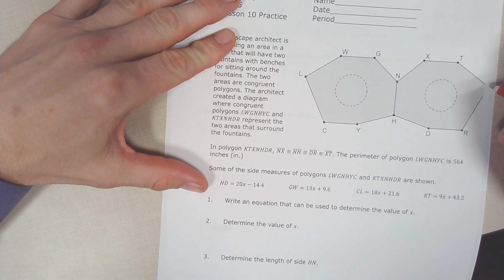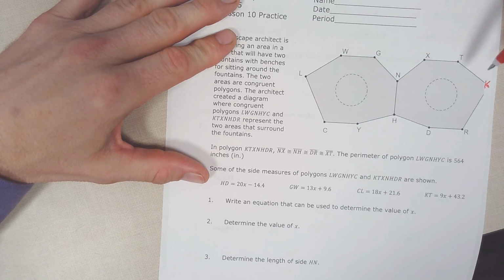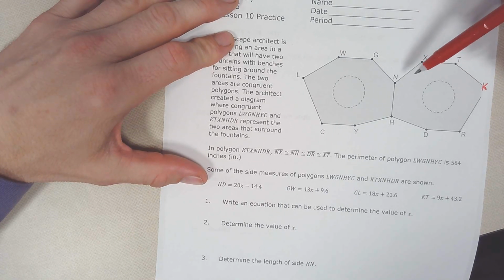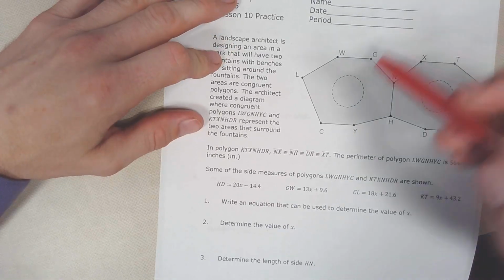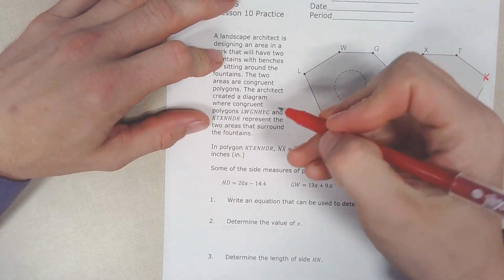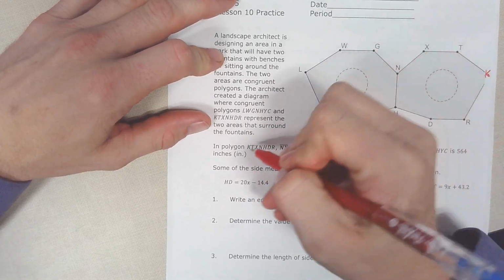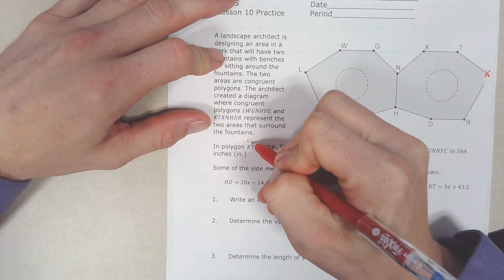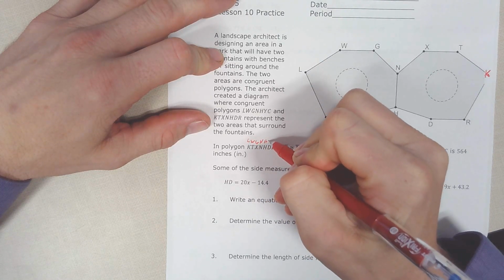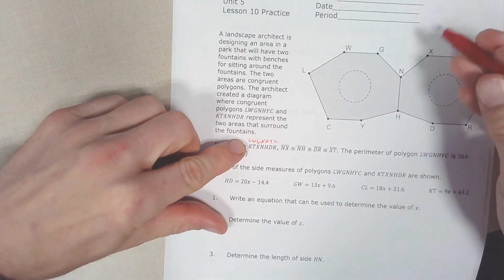This one is K. By the way, it got cut off by my printer. So that is K. So mark one polygon up with the points of the other one, so you can tell which one is congruent. You do that by using the way that they are marked up. So I'm going to go L, W, G, N, H, Y, C, so there's no mistake.